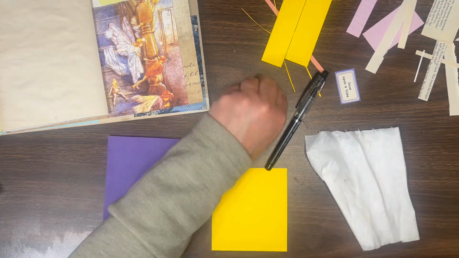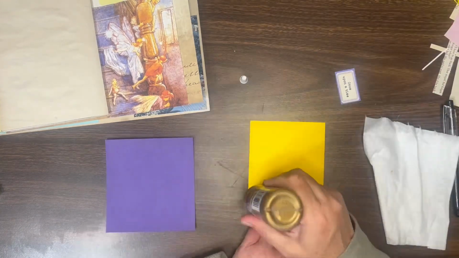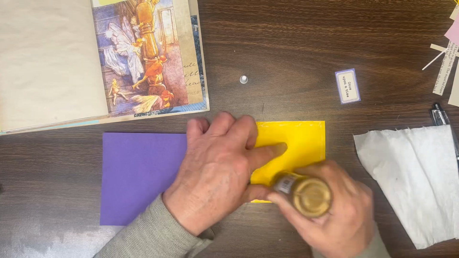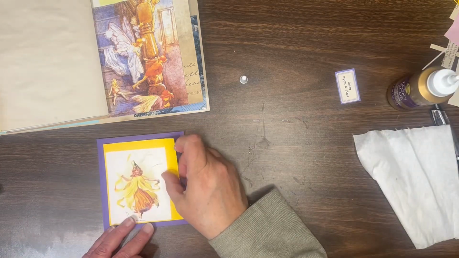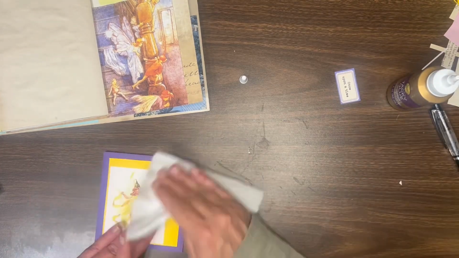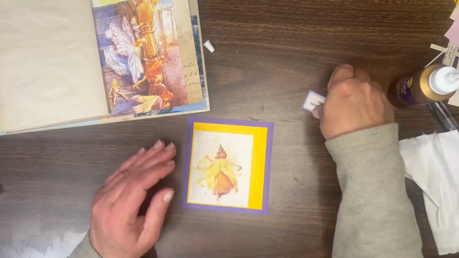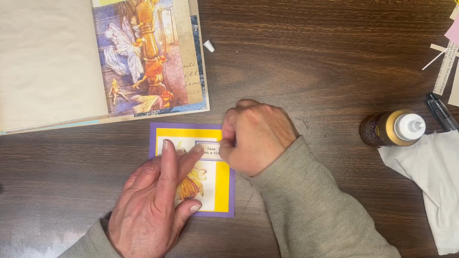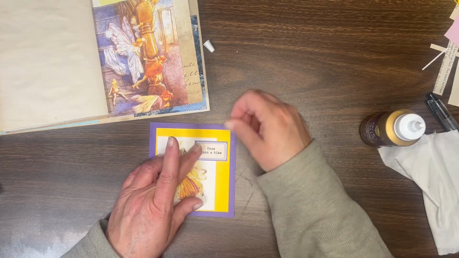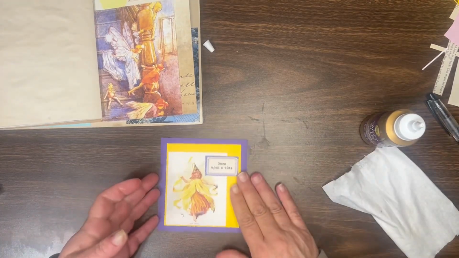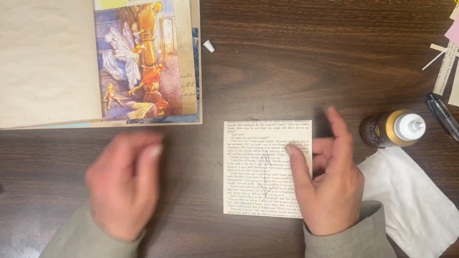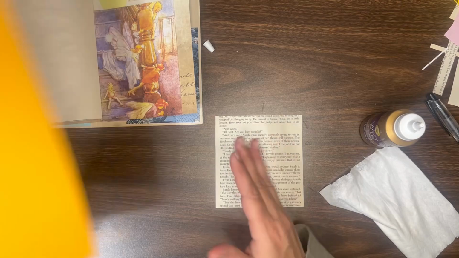Okay, I'm happy with this, so I'm going to glue this piece onto this purple sheet. I'm going to glue my little phrase down. Okay, this is what it looks like now. And then I'm going to back this.